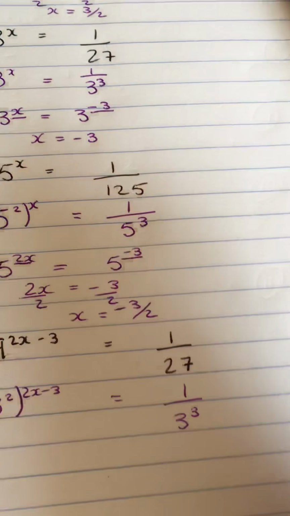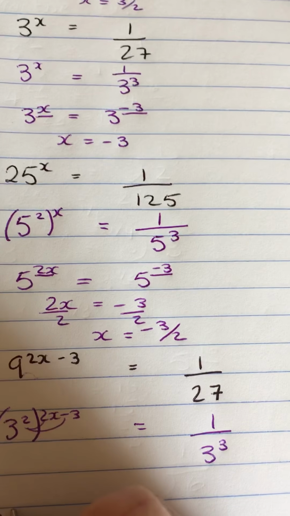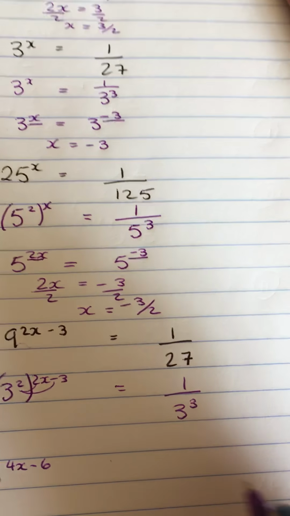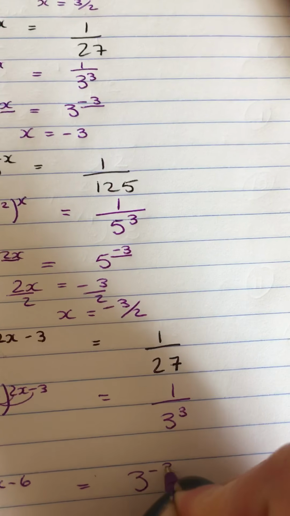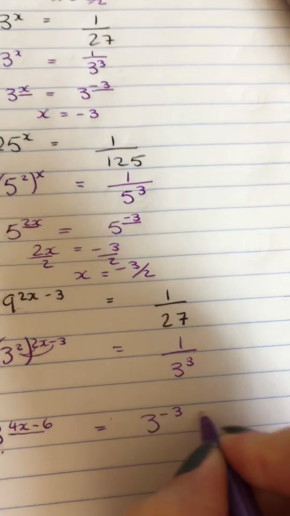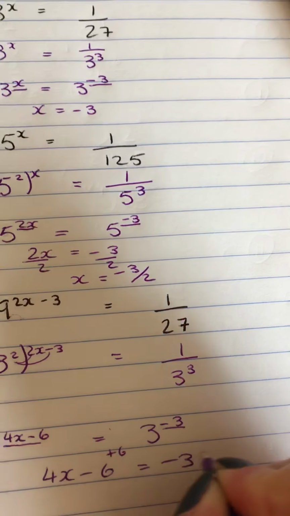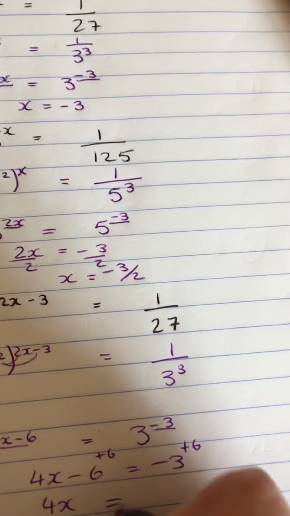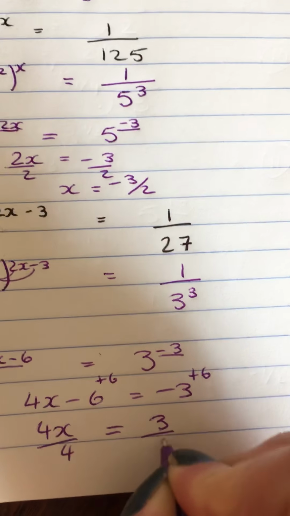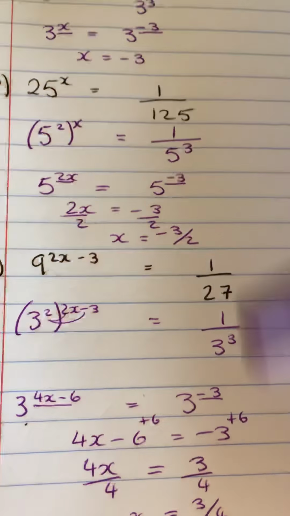Power raised to power we multiply, so 2 times 2x is 4x, 2 times minus 3 is minus 6. Equals, flip the fraction, 3 to the power of minus 3. Now the bases are matching, so I can let 4x minus 6 equal minus 3. So 4x equals 3. x equals 3/4.